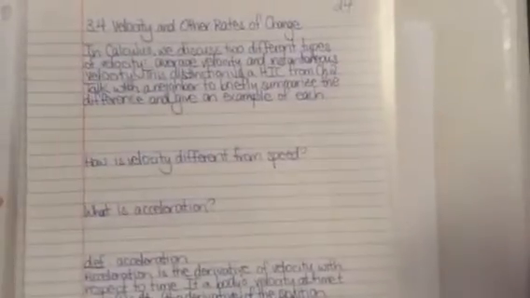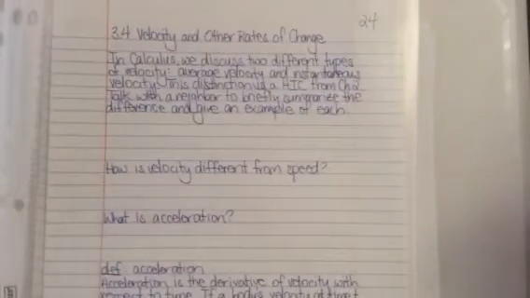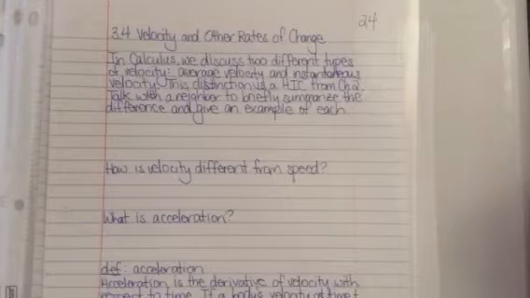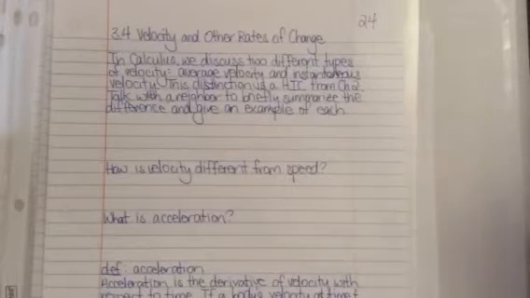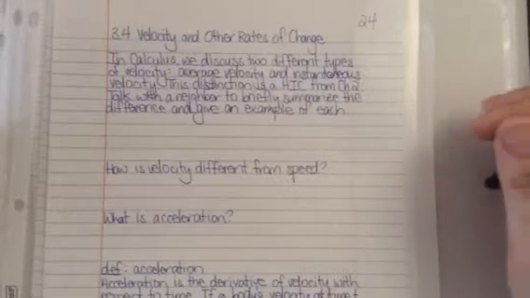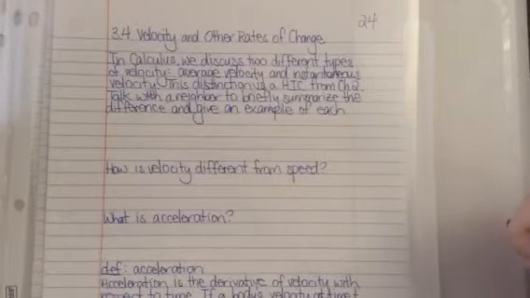So in calculus, we discussed 2 different types of velocity, average velocity and instantaneous velocity. This distinction is a huge important concept from chapter 2. I'm not going to have you talk to a neighbor to briefly summarize the difference and give an example. I'll do that for you. So we talked, it was chapter 1 in this book. We talked about the difference between saying I went 60 miles in an hour, so my average velocity was 60 miles per hour, versus saying I am currently traveling 65 miles per hour.